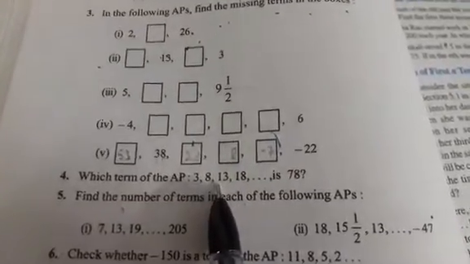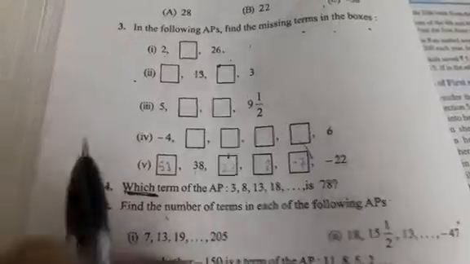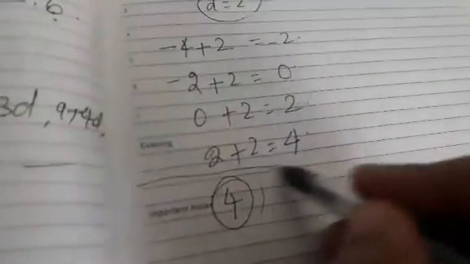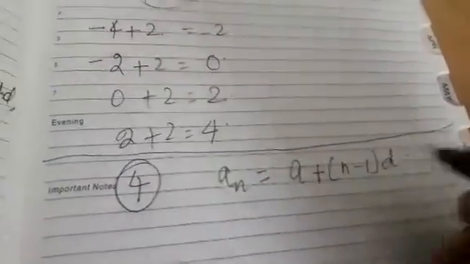And if it exists, then which term? So actually, we have to find out which term, that means n we have to find out. So let us solve question number 4. Question number 4. It says that an is equal to a plus n minus 1 into d. Now we don't know n.